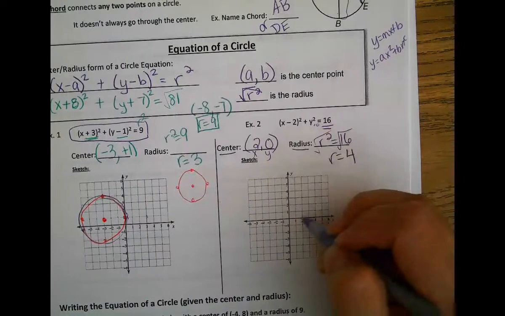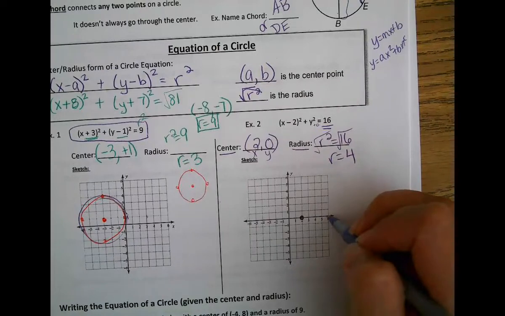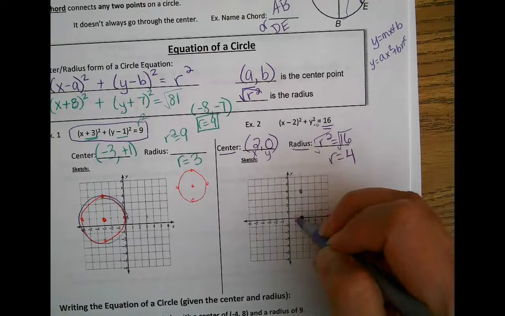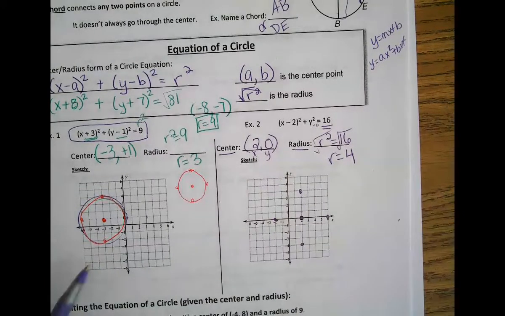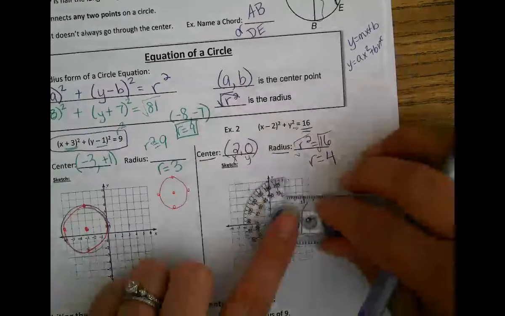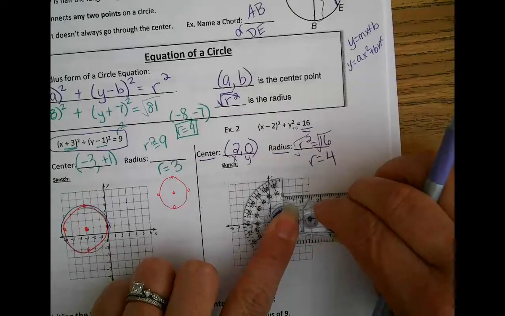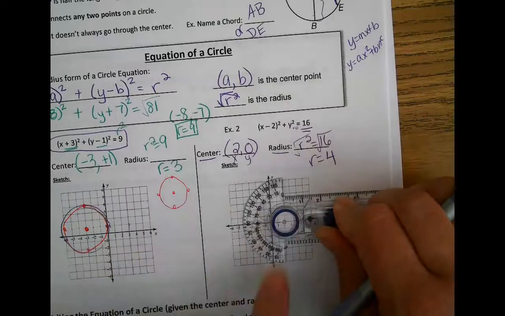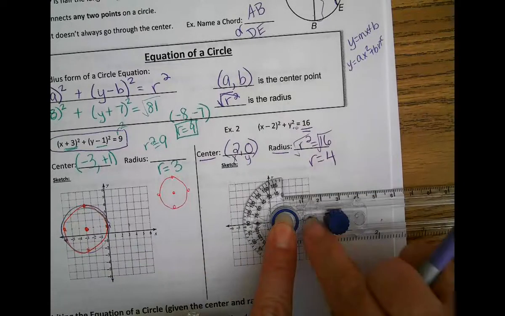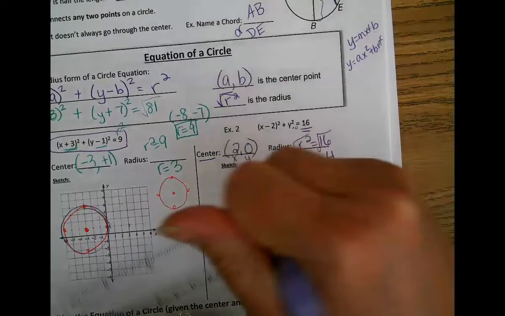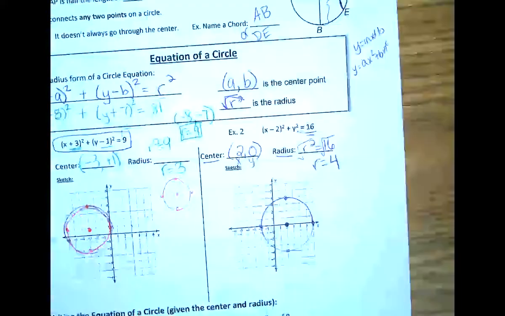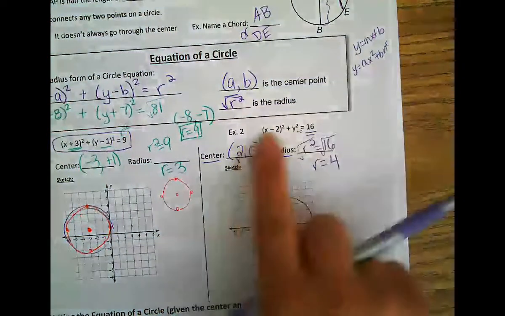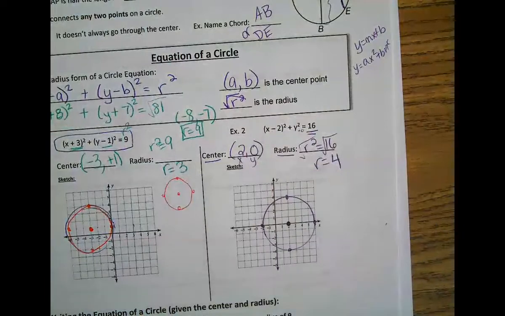So we're going to graph 2 in the x direction, up 0, and then count out 4 to the right, 4 up, 4 to the left, and 4 down from our center. We get a circle. I'm going to sketch this one a little bit better than I did the other one. Out just a smidge. Okay. So again, I lined up the center, I lined up the hole here, and then I can put my pen in and swing it all the way around to graph our circle. Okay. So again, from our equation, we can identify our center and radius.